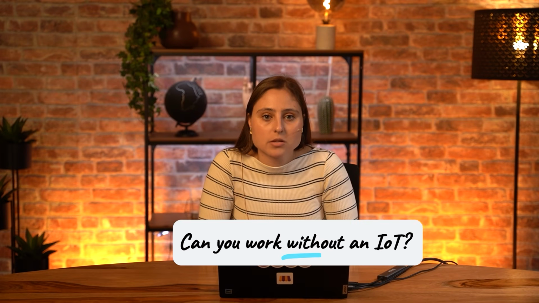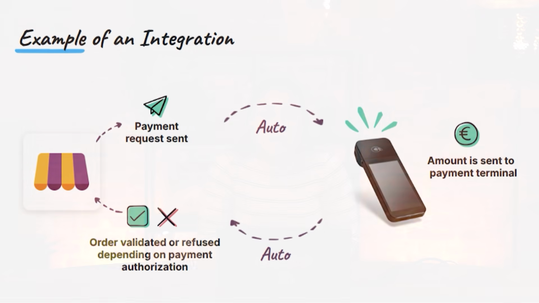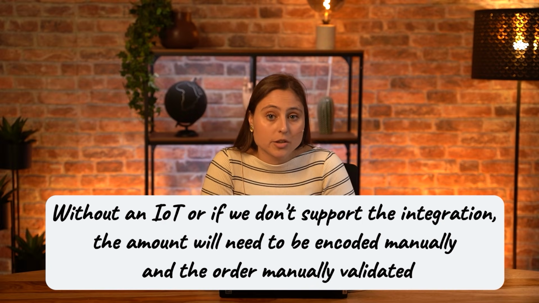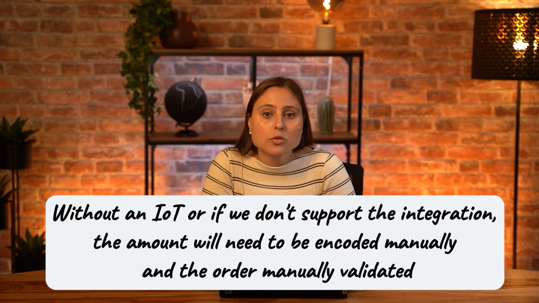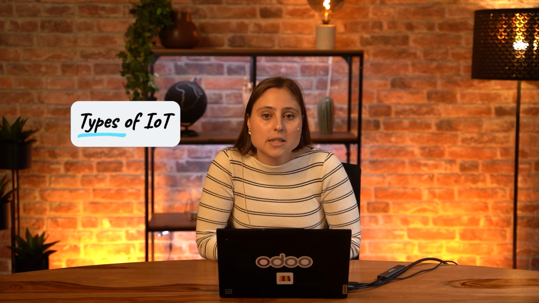So can you work without an IoT? Consider an integrated payment terminal as an example. When linked with Odoo, the payment request and the exact total are sent automatically to the device. Once the transaction is processed, the POS automatically validates or declines the order based on the terminal's response. Without an IoT, or if an integration isn't supported, you would need to manually enter the amount on the terminal and manually validate the order in Odoo. Choosing between these setups often depends on your transaction volume, operational frequency, and specific business needs.